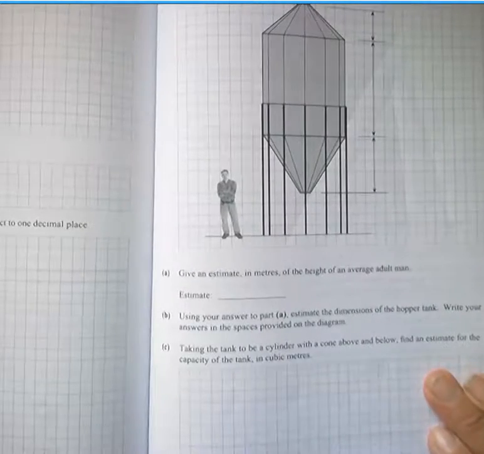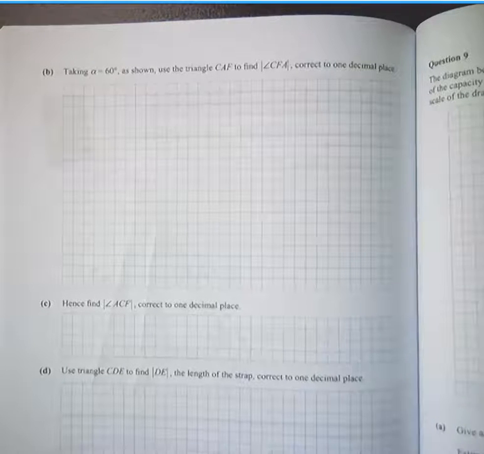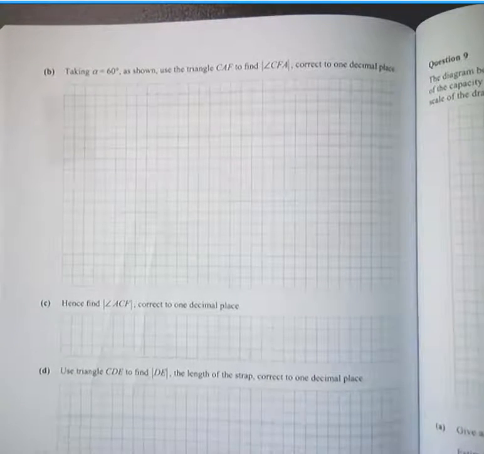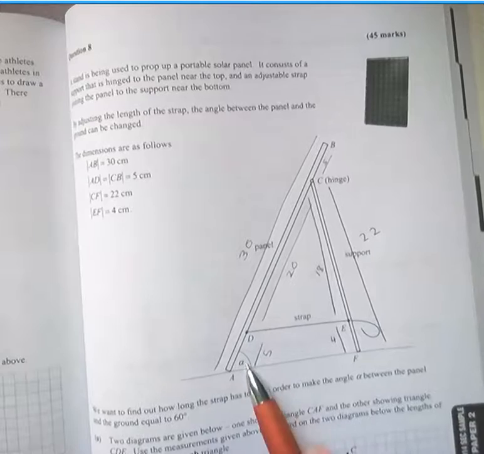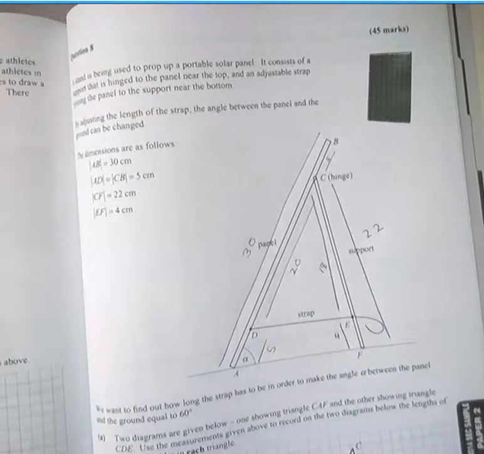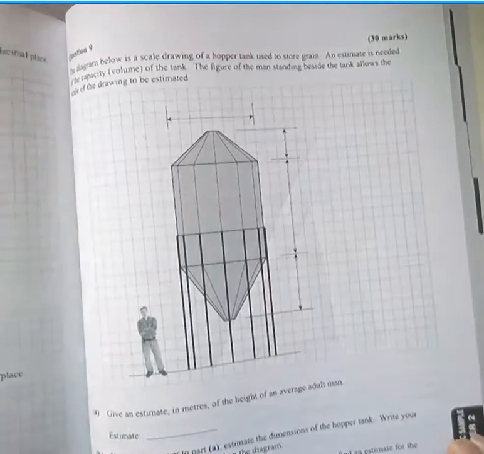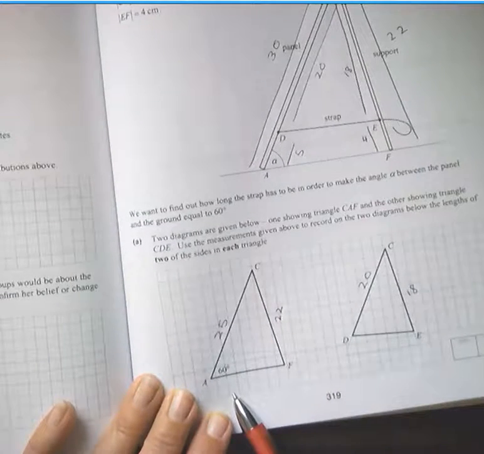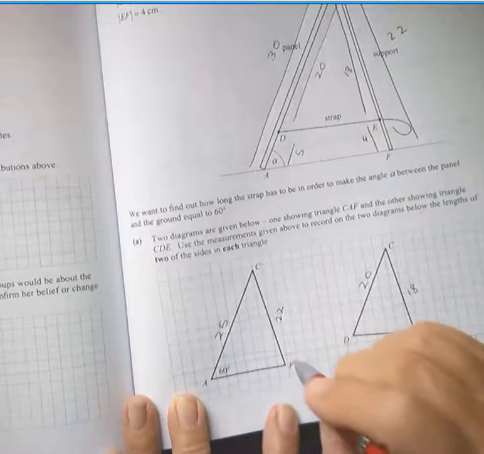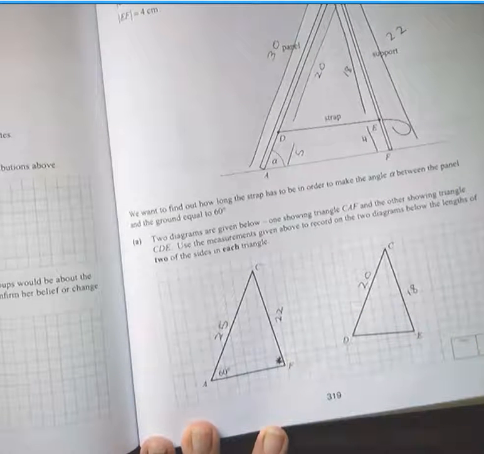It says taking alpha is equal to 60, right? Use the triangle CAF to find the angle CFA correct to one decimal place. So you're taking alpha is equal to 60, so if we go back here for a sec. Alpha is this angle down here, equal to 60, right? So use this triangle to find the angle CFA. So we're using this triangle down here to find the angle CFA. So we want to use it to find this angle.